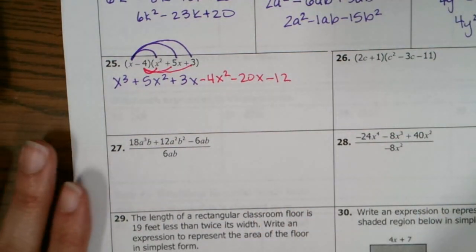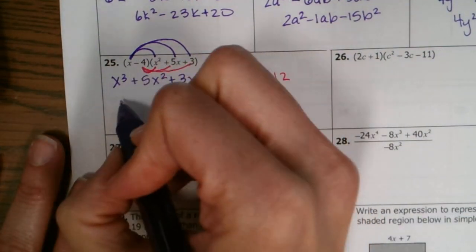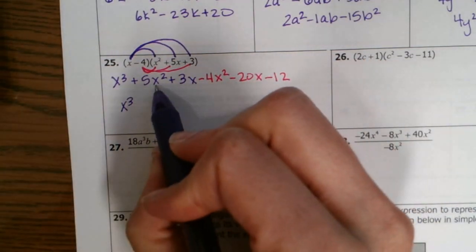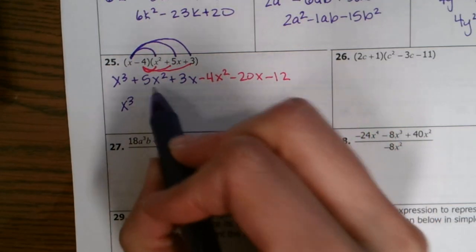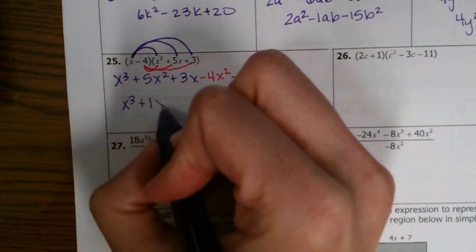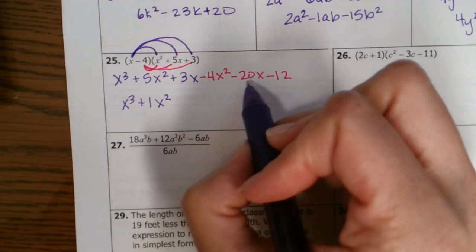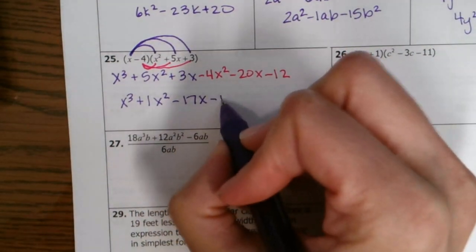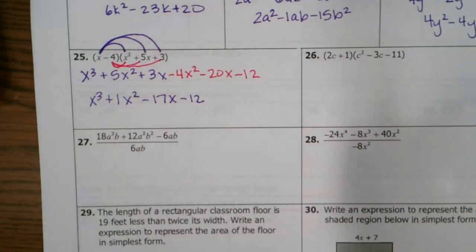Now I have to look for like terms. Only one term has an x to the third. And then I've got 2 terms that have x squared. So those go together and make 1x squared. 3x and negative 20x make negative 17x, and then the constants by itself.